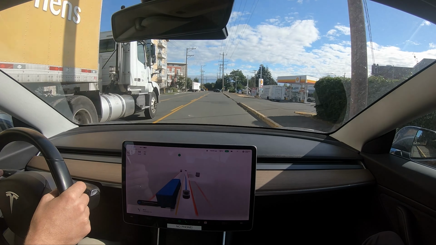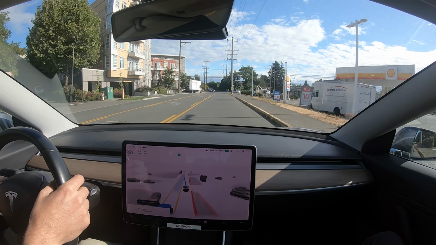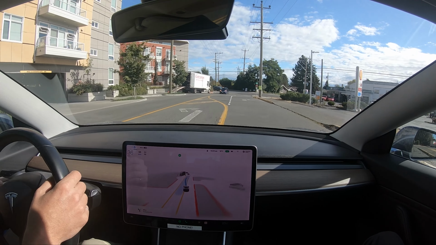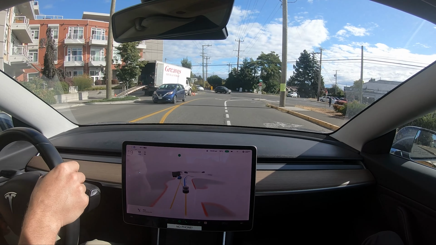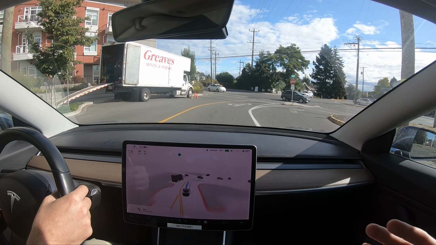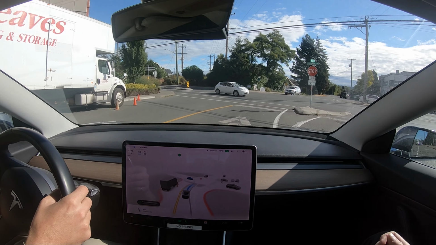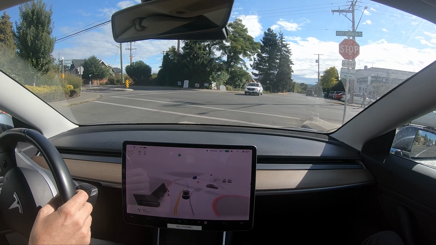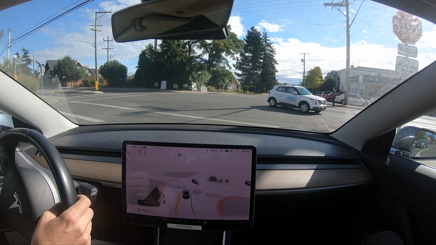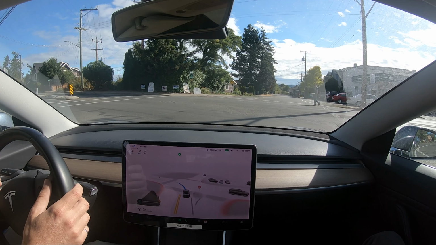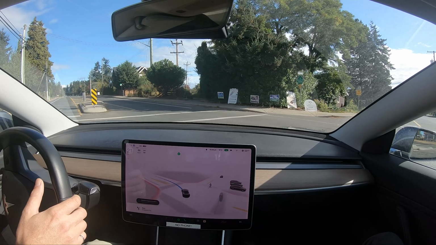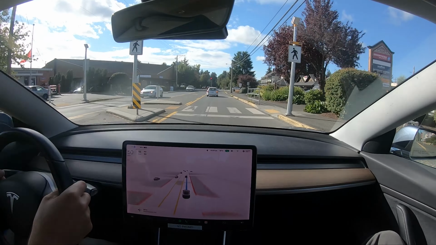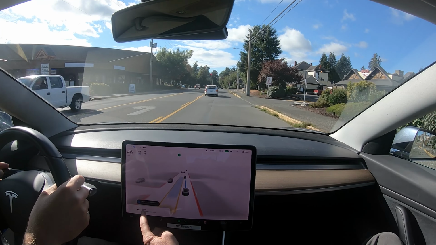Here's another classic lane detection error. It gets into the left turn lane too early and then freaks out when the left turn lane actually starts. That's been happening on previous versions and still happening on this version as well. Four-way stop, pretty simple, and gets through that one successfully there. At this four-way stop, it almost makes the same error again.